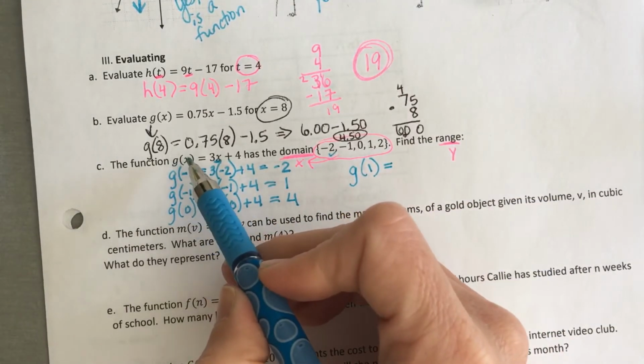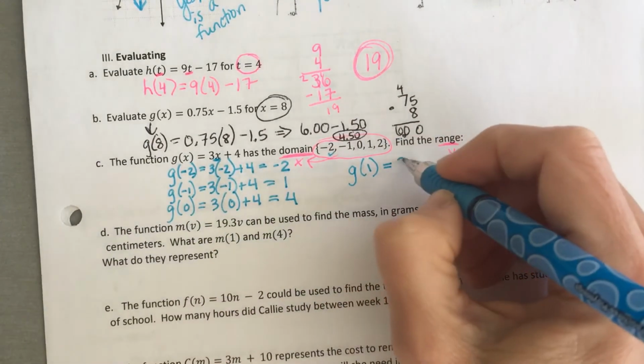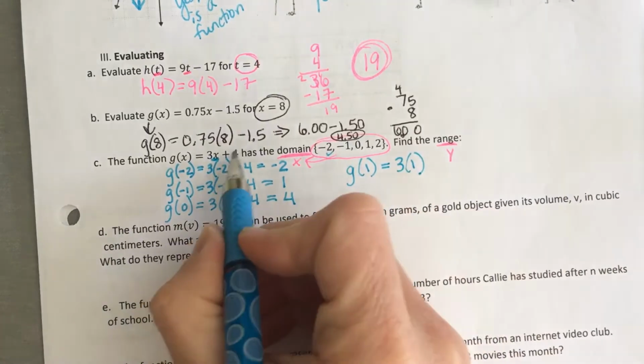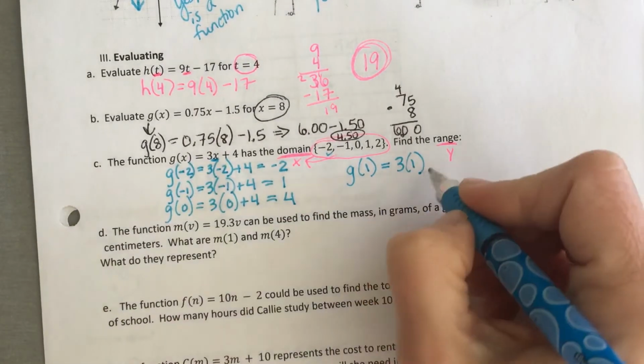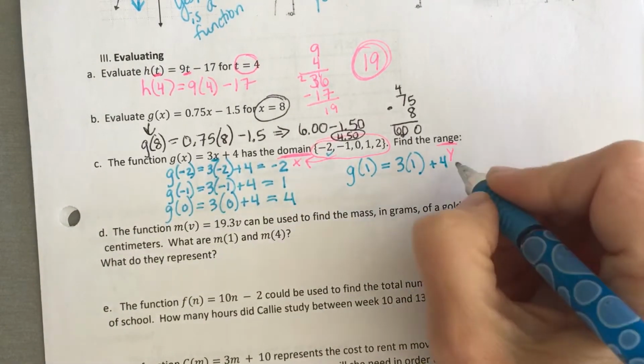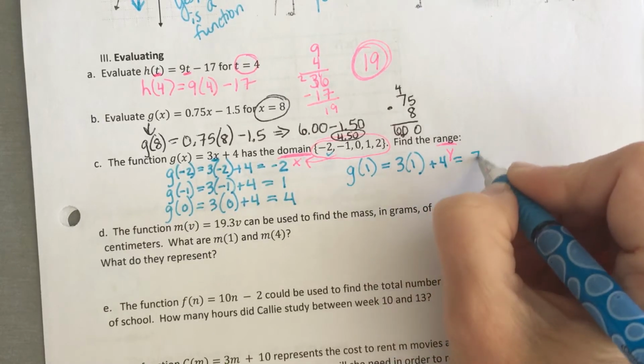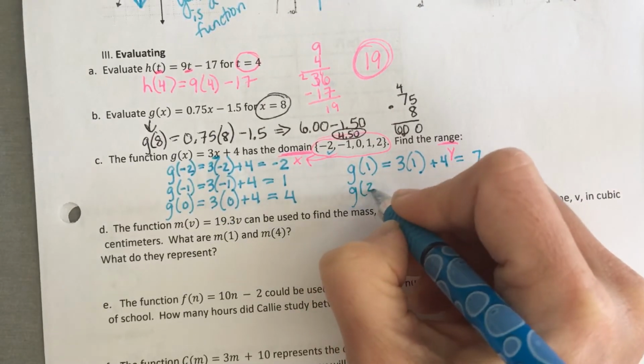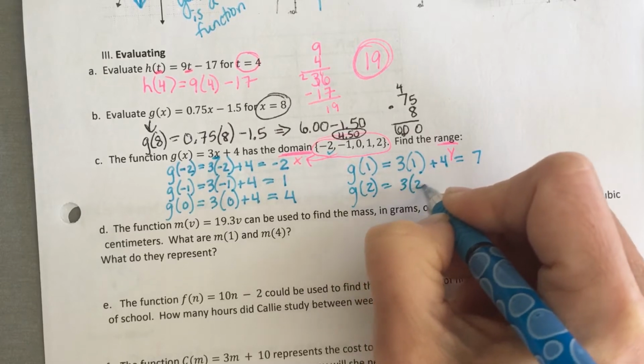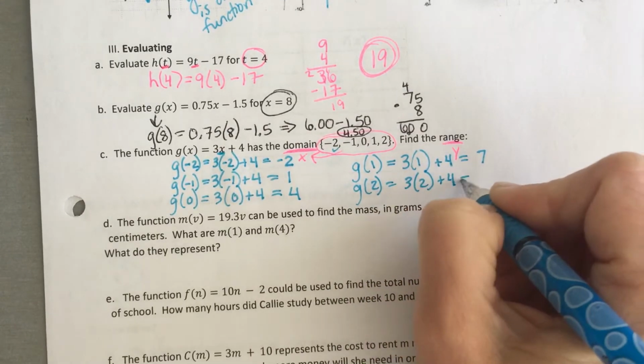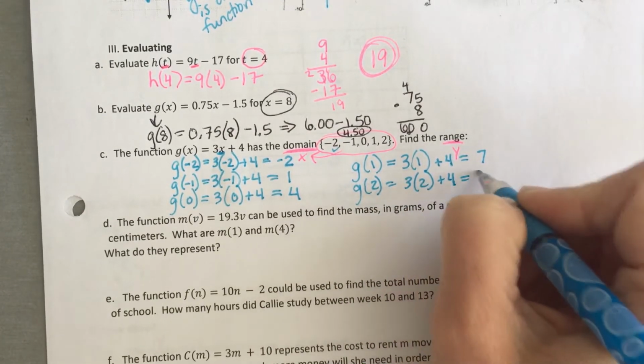All right, G of 1. 3 times 1, so I'm using this original equation every time, plus 4. 3 times 1 is 3, plus 4 is 7. And then G of 2, 3 times 2 plus 4. 3 times 2 is 6, plus 4 is 10.